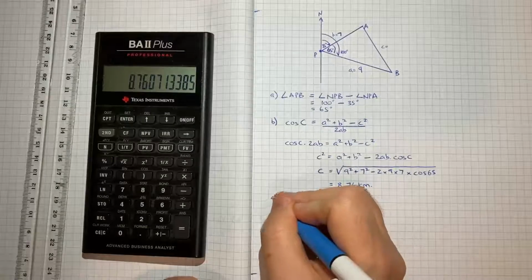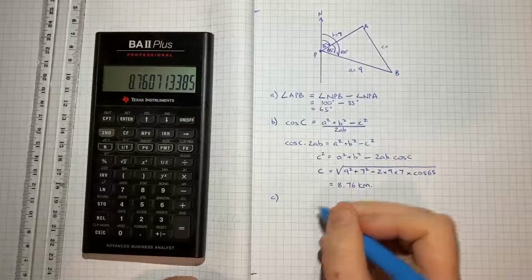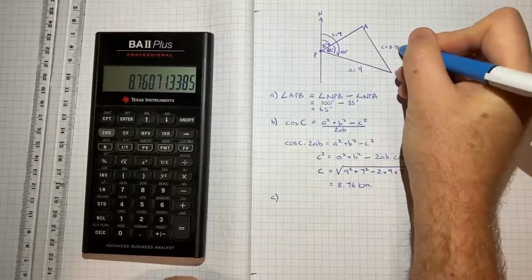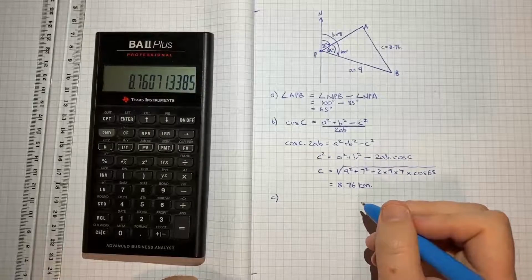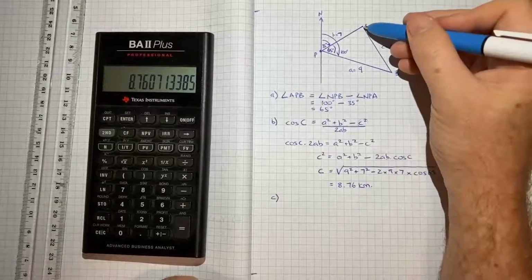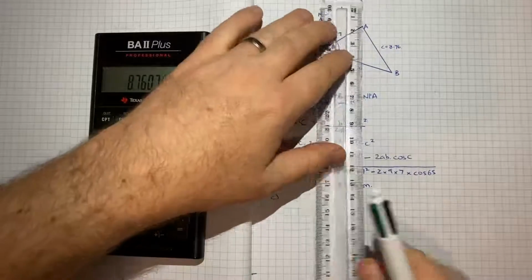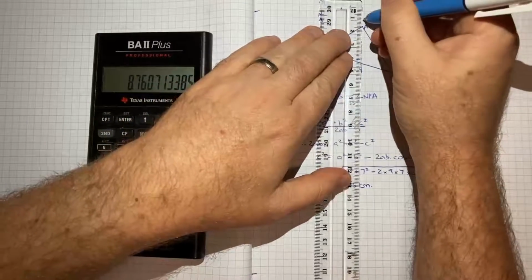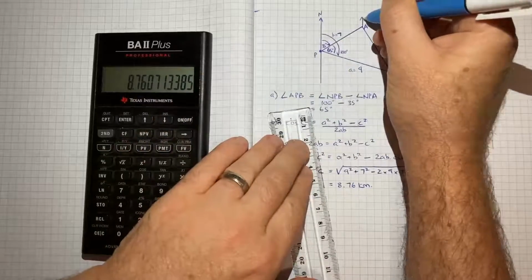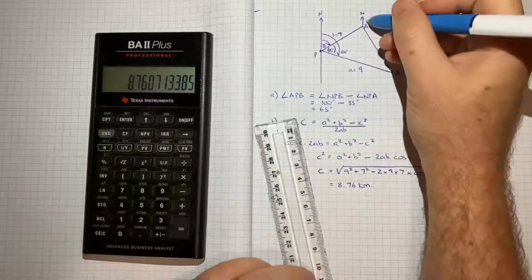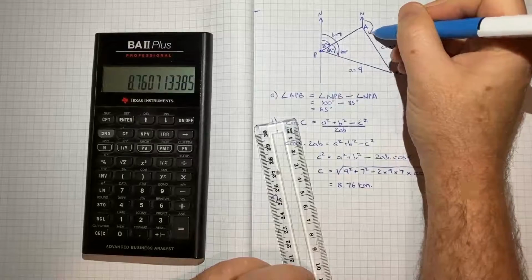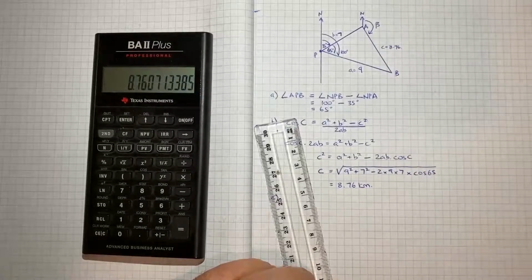So now if we look at part C, I'll just write 8.76 here. We're asked to find the bearing of A to B. So if I drew a north here, we're looking for this angle here. I might call that angle beta.